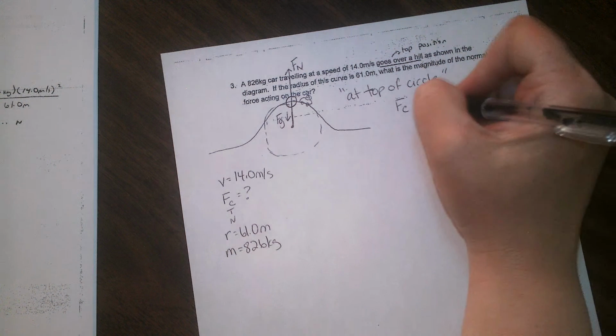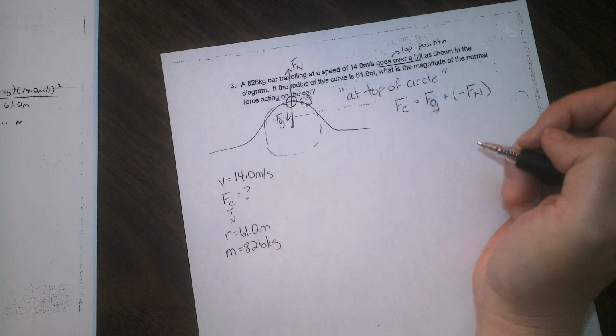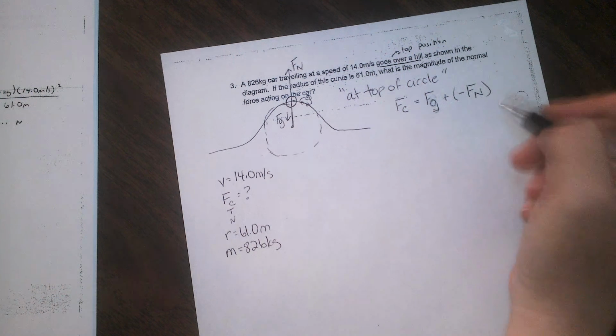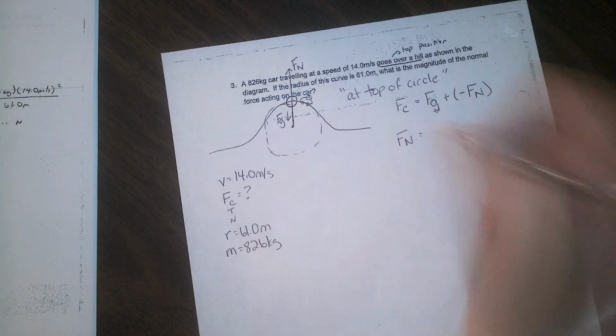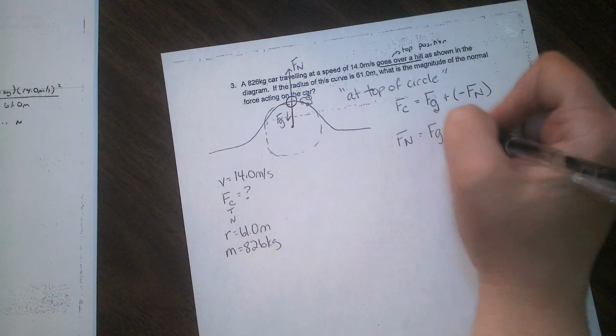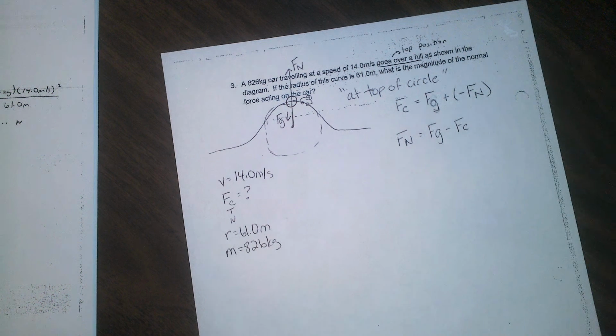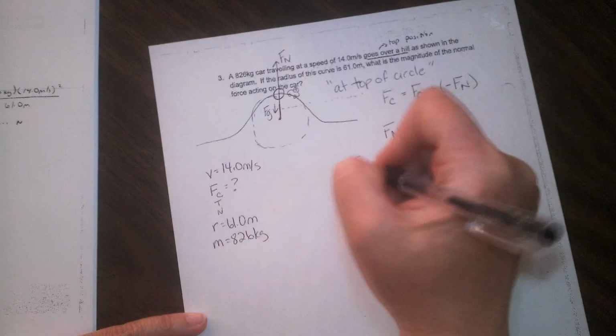Okay? So force gravity is working in the positive, force normal is the opposing. It's asking us the magnitude of the normal force. So if I want to rearrange this equation to isolate force normal so that it's positive, we're going to have force gravity minus force centripetal. Okay, I add force normal to one side, I add it to the other side, I subtract force centripetal from one side, I subtract it on the other side. So force normal is what we're looking for.